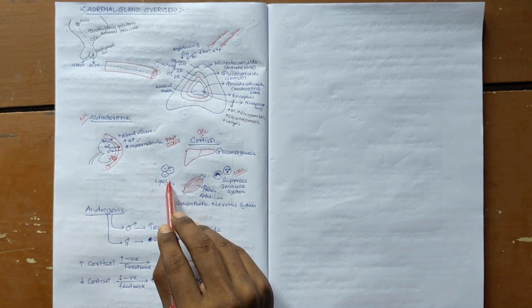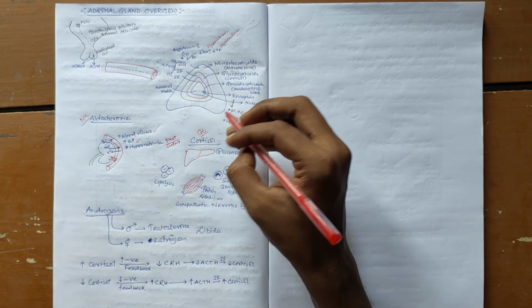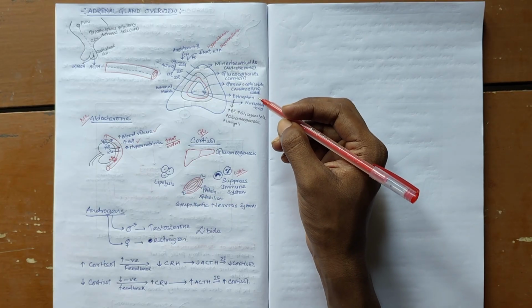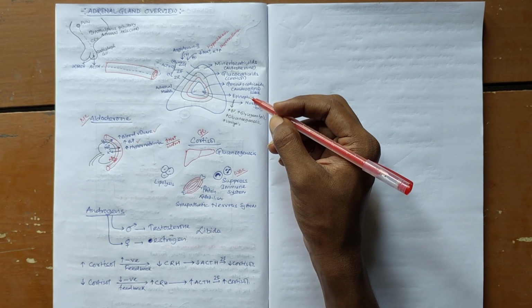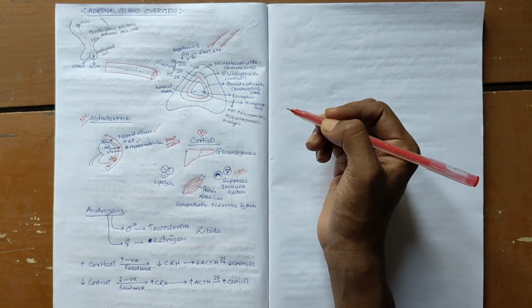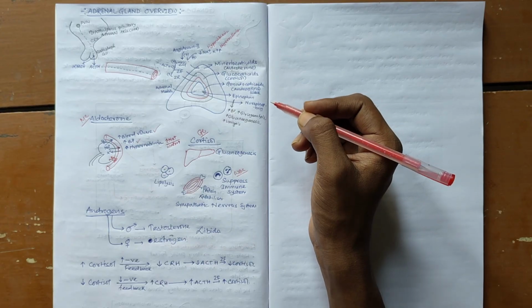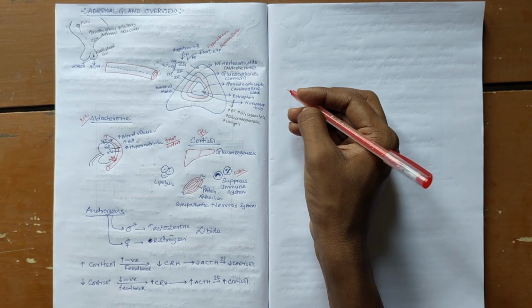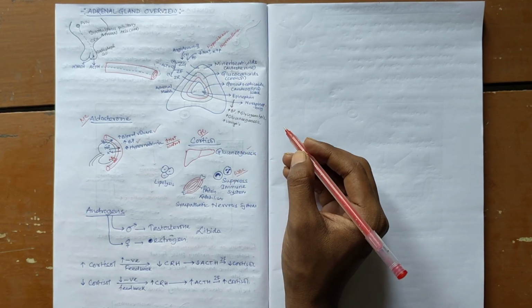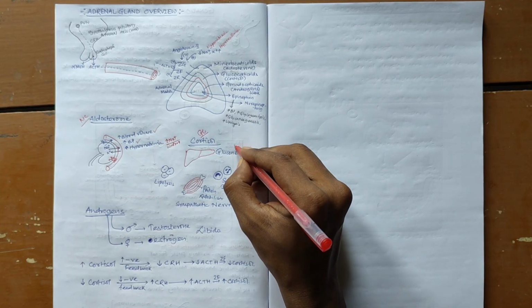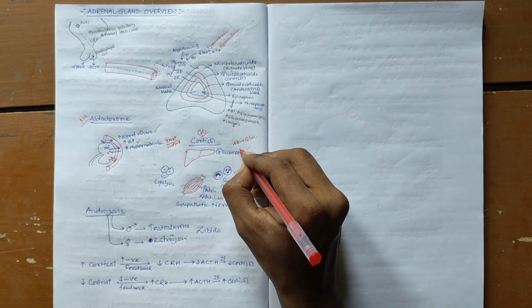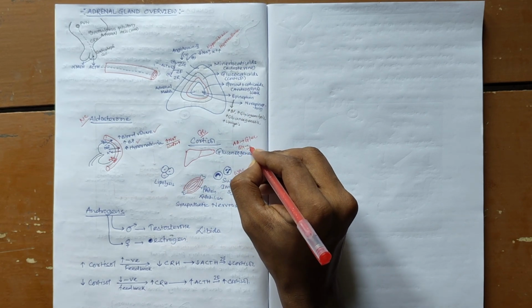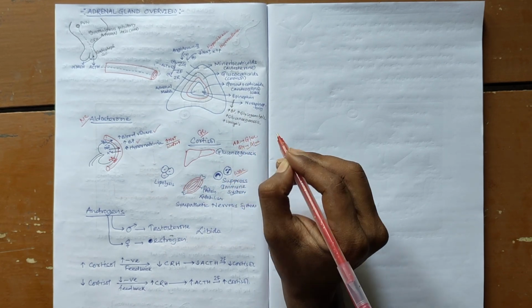Then lipolysis. In case of adipose tissue, the lipid is also broken down into two parts. One is glycerol and fatty acid, and the glycerol part will go to liver and it is converted into glucose. So what happens in liver? There gluconeogenesis occurs. In case of gluconeogenesis, amino acid to glucose, and glycerol to glucose conversion is done.